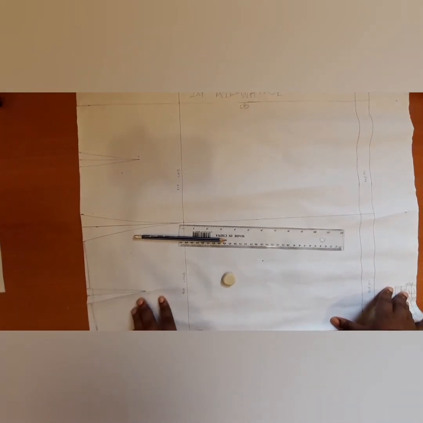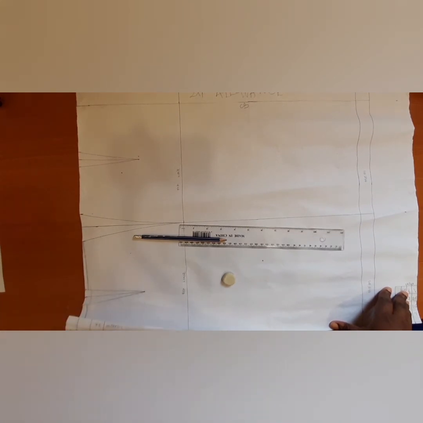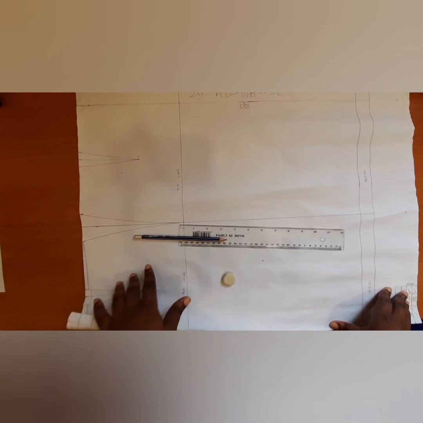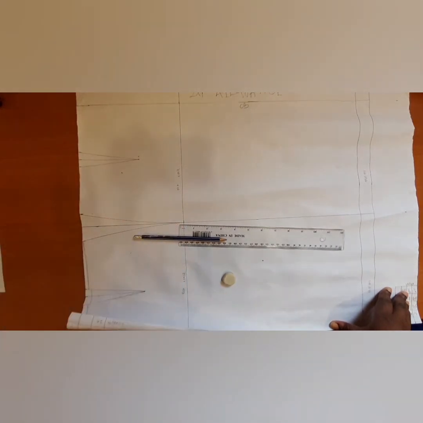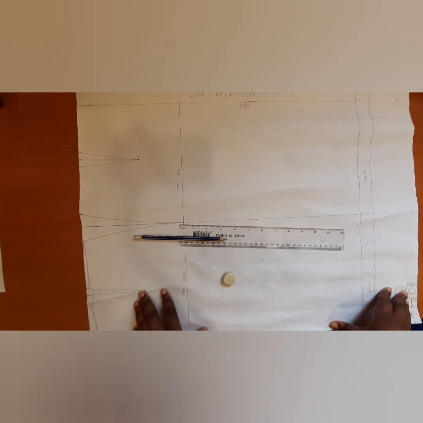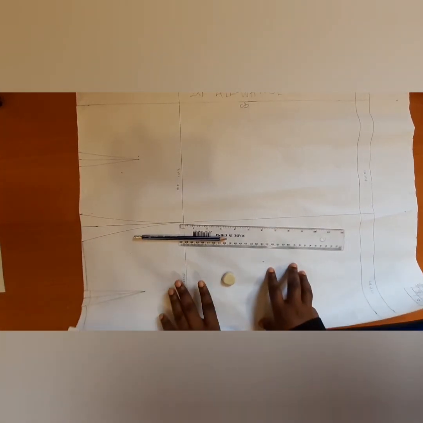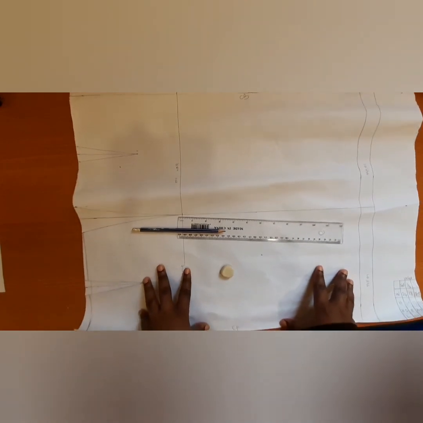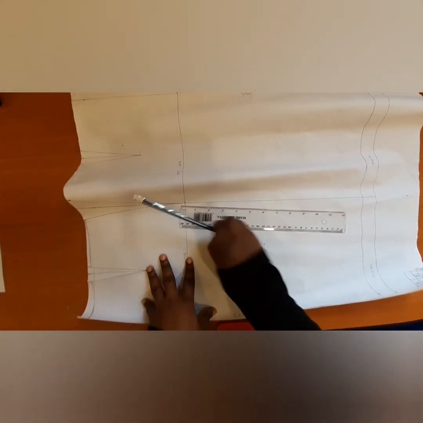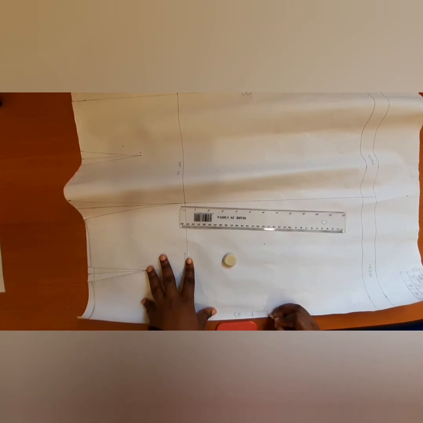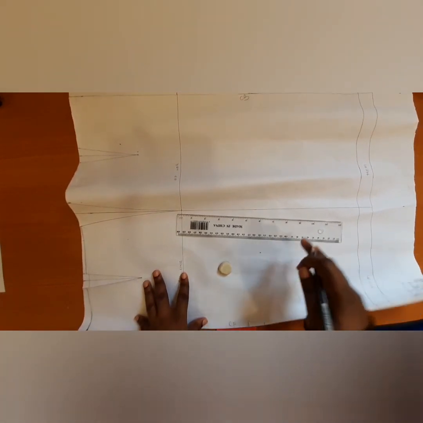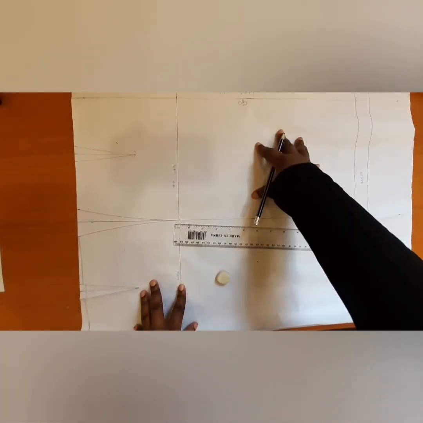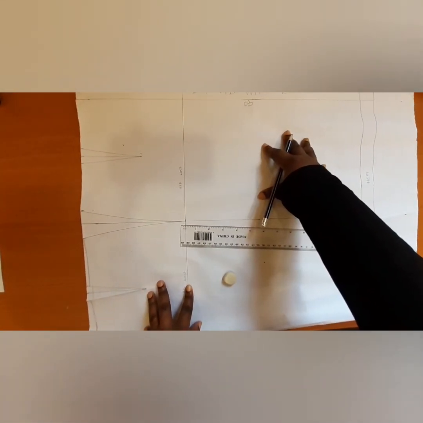Okay, so that is it, guys. Your skirt block in 5 easy steps. So all you have to do if you want to work with this is trace this out on another paper, and then you can do your manipulations from there. So this is now your standard skirt. The front is usually on fold, depending on the style you're making. So this is your front piece and your back piece, and you're good to go.